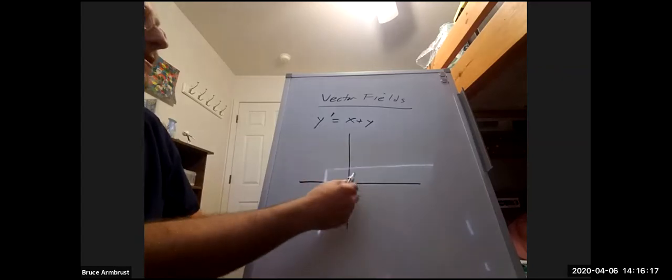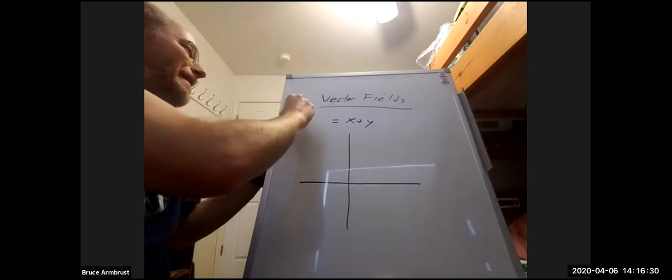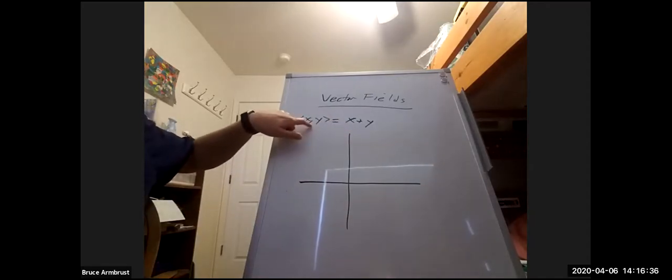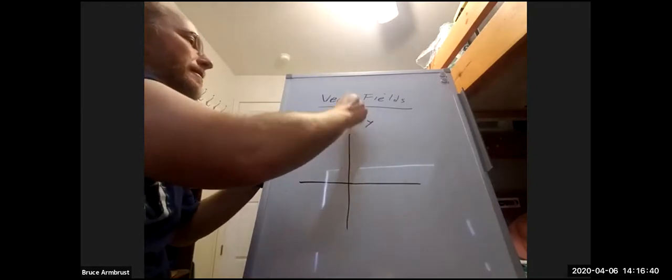So like if we were at the origin, you have 0 plus 0, you know that your derivative is equal to 0. Hold on a second, I'm jumping ahead. This was vector fields, right? So you'd put 0 and 0, you plug it in, you get 0 as your vector.